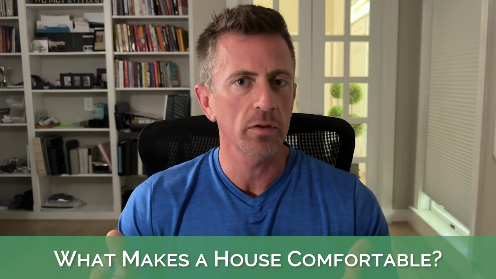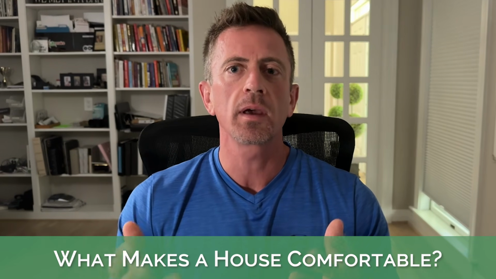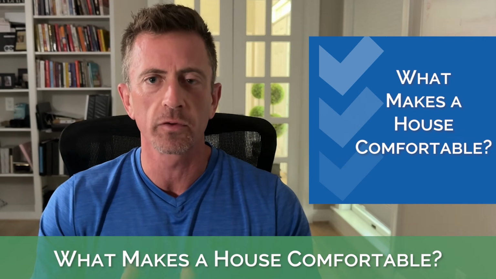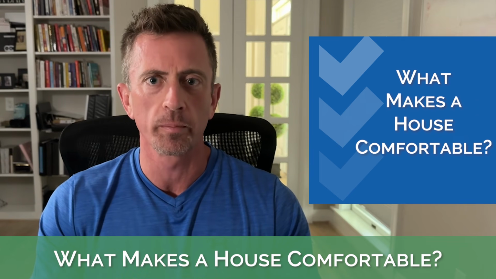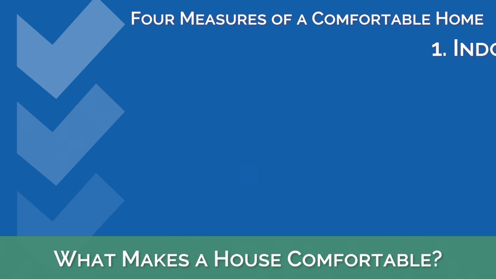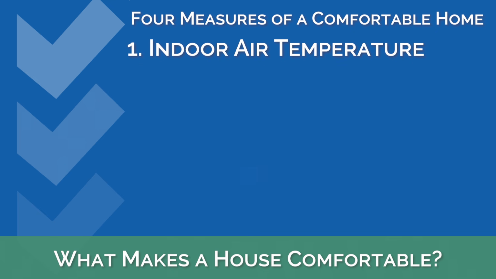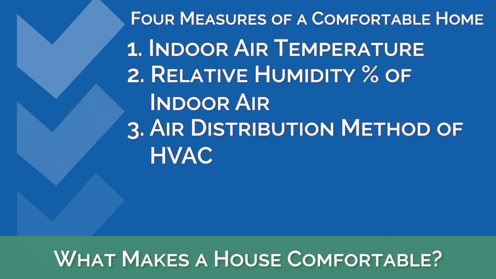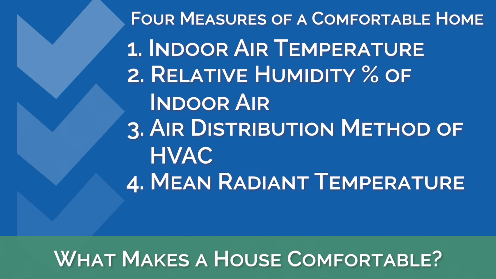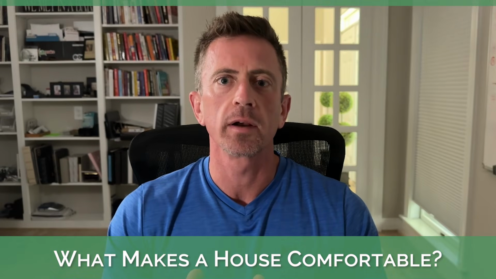So what makes a house comfortable? Well, being comfortable is largely a subjective thing for each person, but in general there are 4 primary measures of a comfortable home. The 4 measures are: number 1, indoor air temperature; number 2, the relative humidity of the indoor air; number 3, the air distribution method of the heating and cooling system; and number 4, mean radiant temperature, or MRT. Let's talk about indoor air temperature.